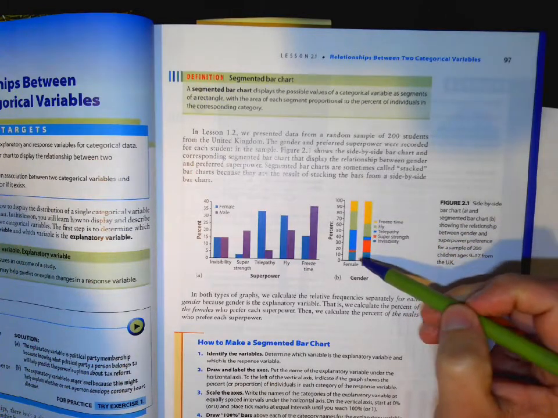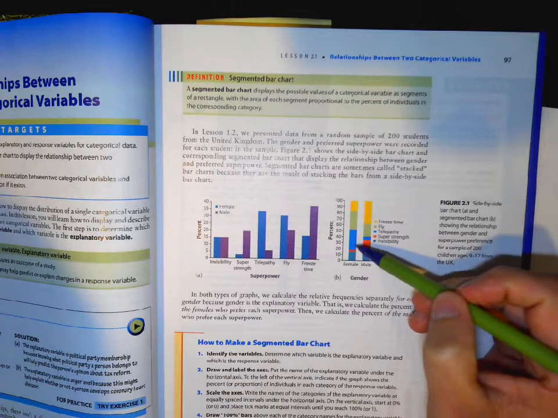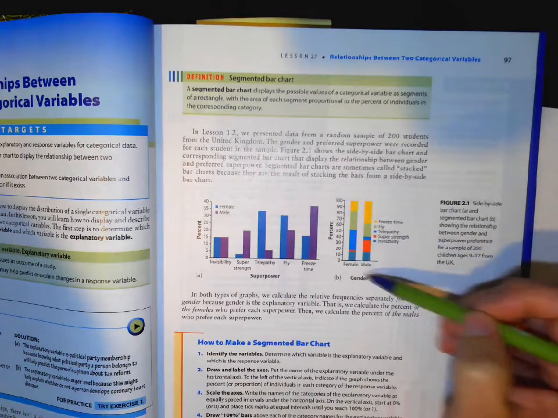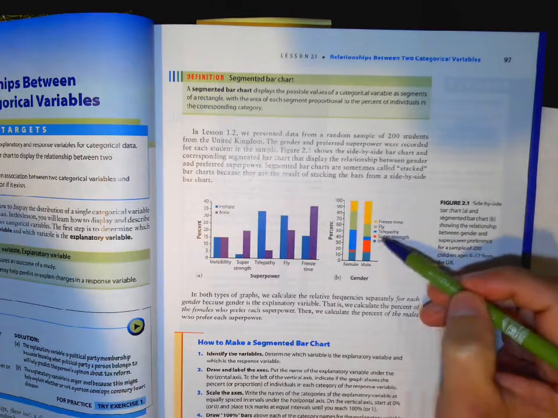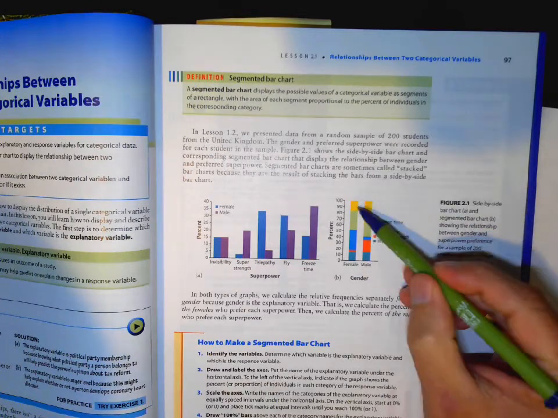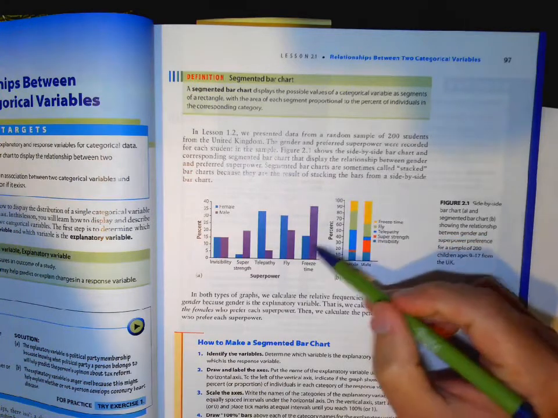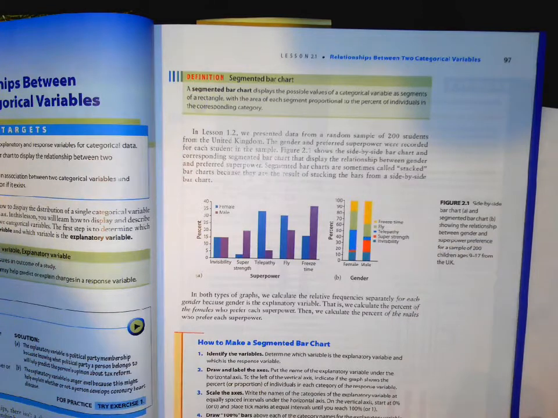To be honest with you, it doesn't matter what order these are in, but it should be consistent from this side to this side so you can compare them. By looking at this, we have 100% and 100%. We can say that the female is a lot less here than it is over here. We could see that here too. So that's how you make your segmented bar graph.